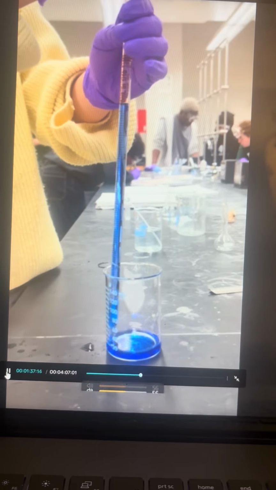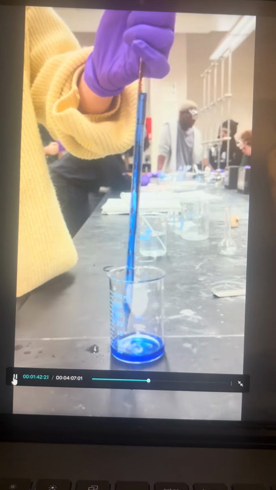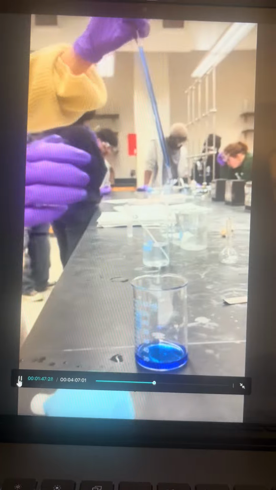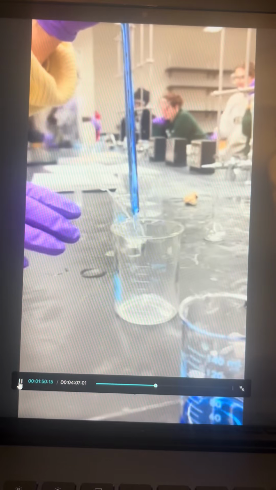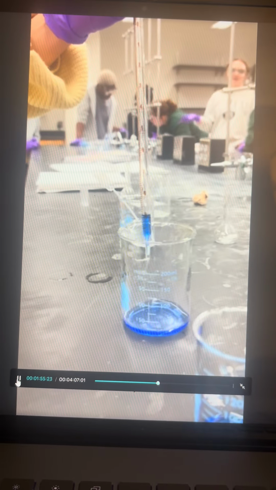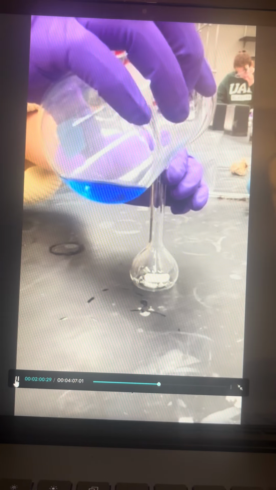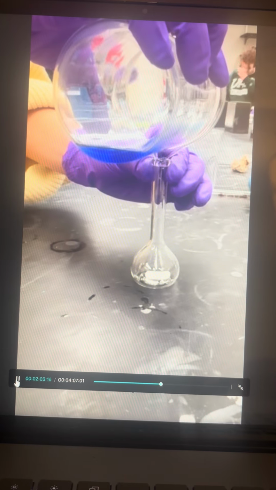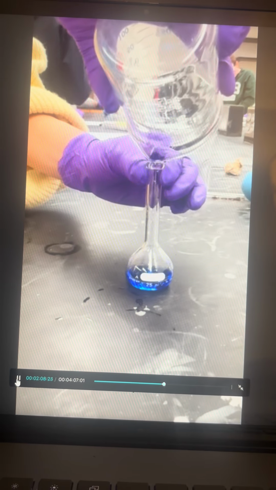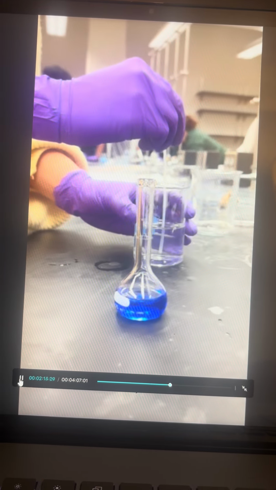To make a dilution, you take a small portion of your stock, and then you add water to match the total volume of your stock before you drew the volume, which in our case would be 25. And we decided to take 10 milliliters of the stock to make this dilution. Here we are adding the drawn solution to a volumetric flask to make sure that we accurately have 25 milliliters to make our first dilution.